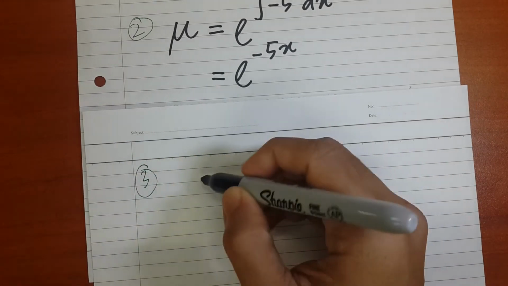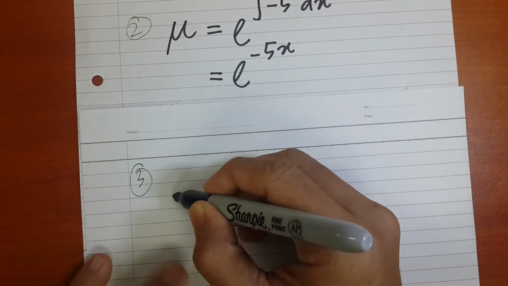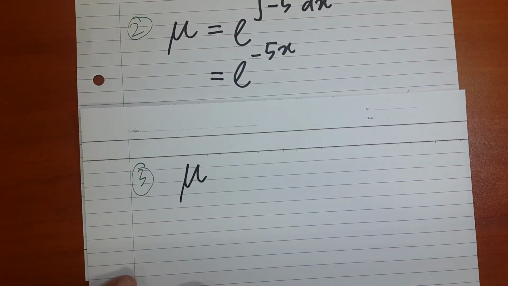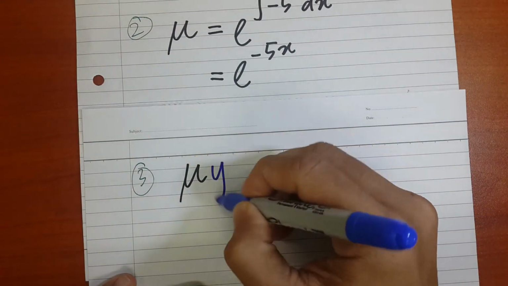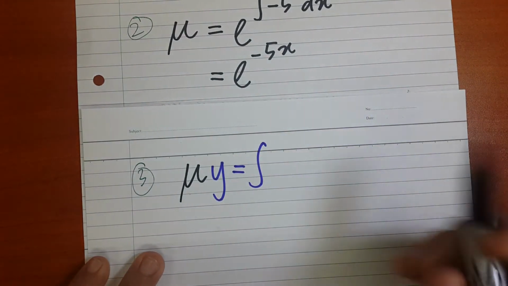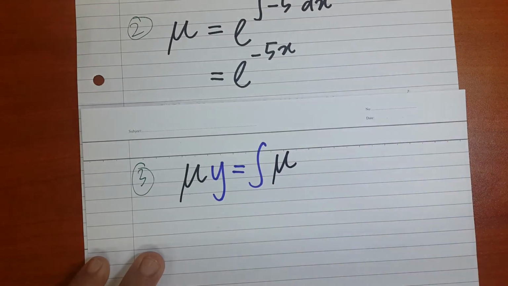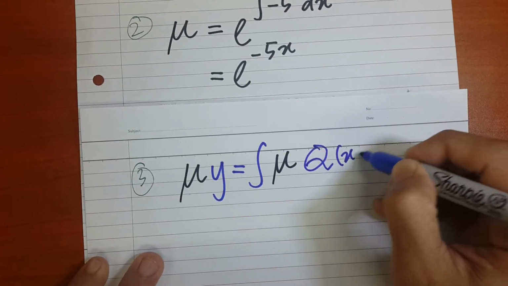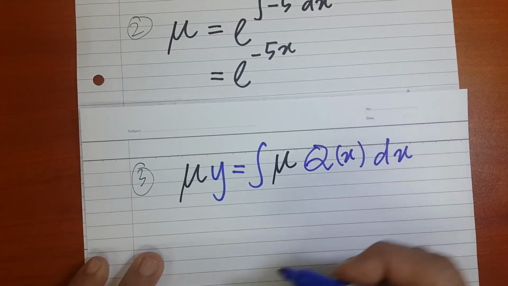Right, the third step is to solve for mu times y equals the integration of mu times q(x) dx.